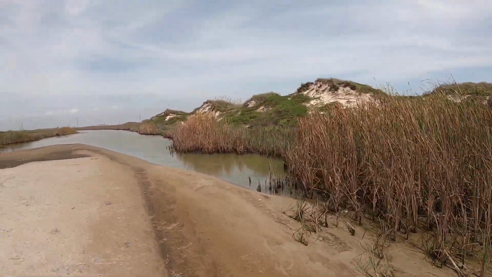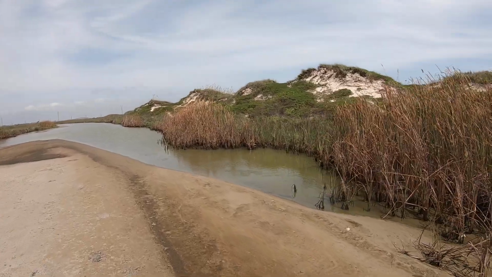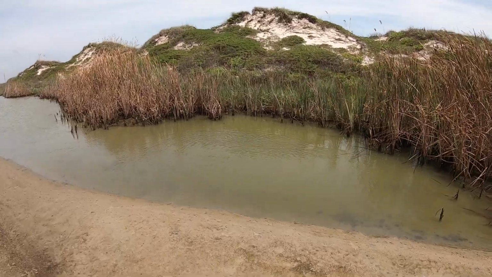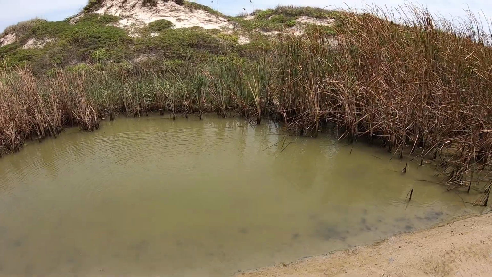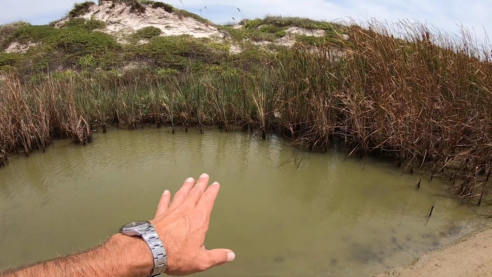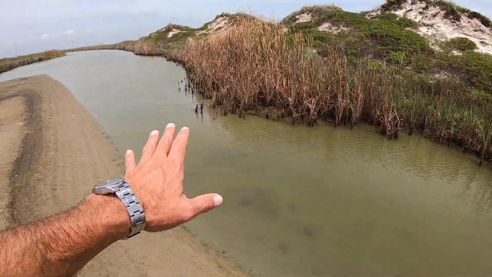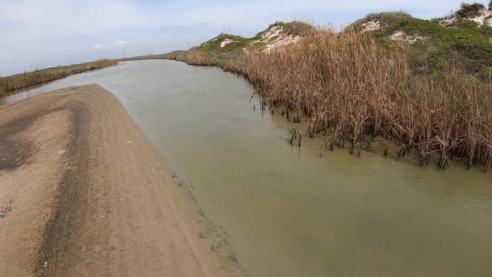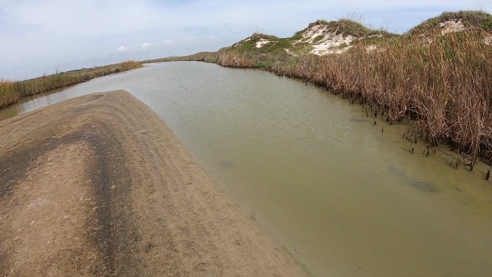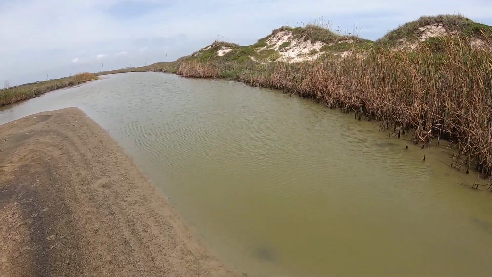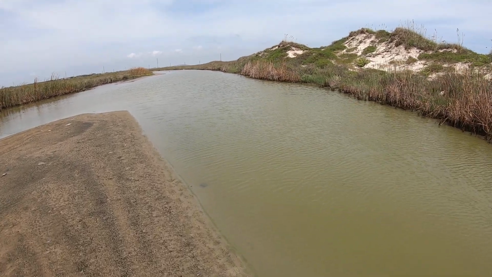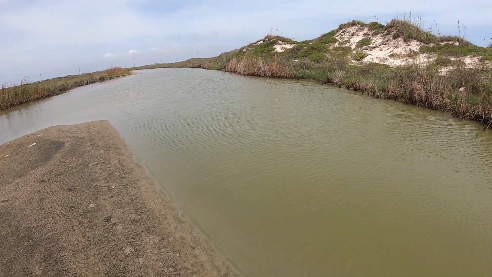Okay, let's look back in here. So what do you think lives back up in here? I see a bunch of fish in there right now. I bet you there's crabs and all kinds of stuff. You usually find, like you'll see people throwing their cast net and stuff in here. And so they're catching little bitty bait fish. So you'll find mullet, you'll find all kinds of little killifish. The Gulf killifish is a pretty common one.